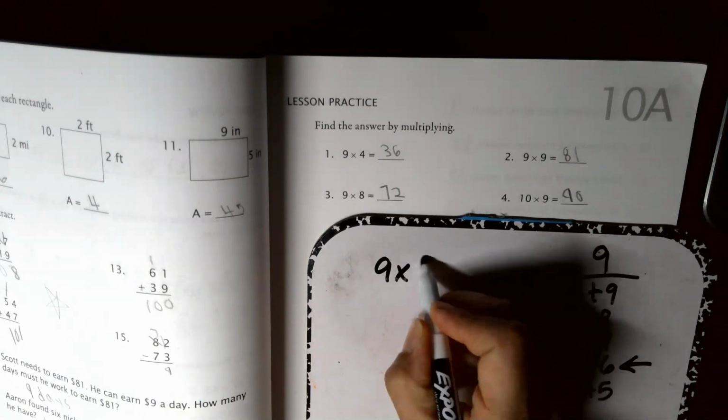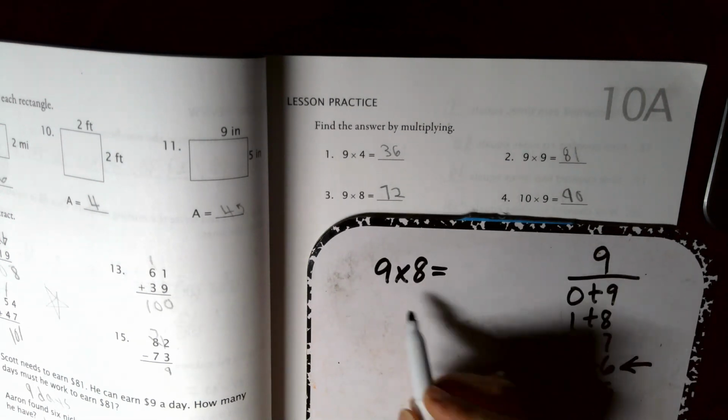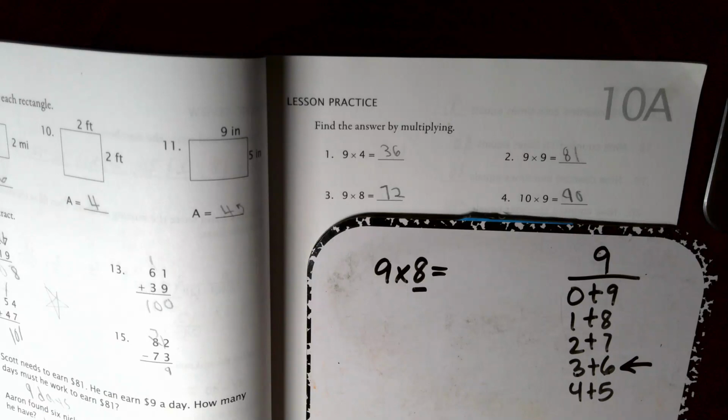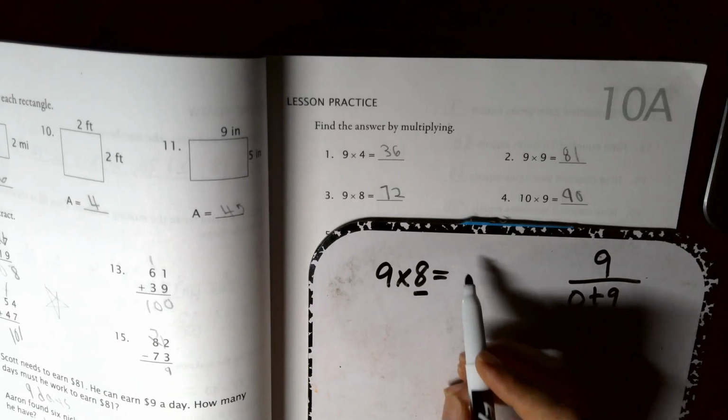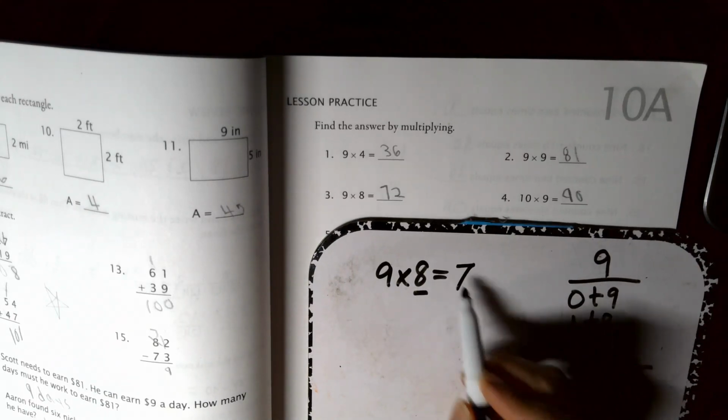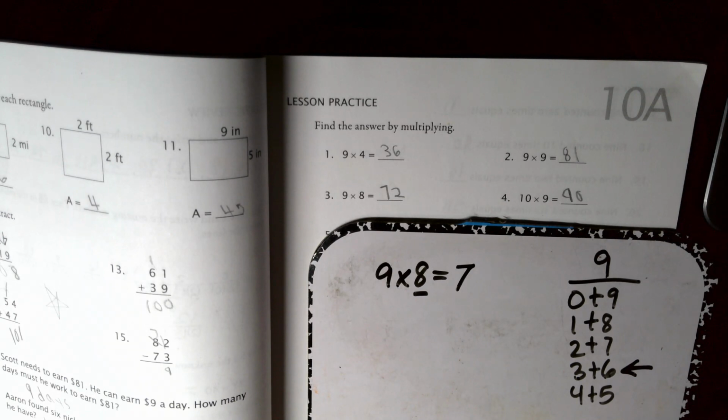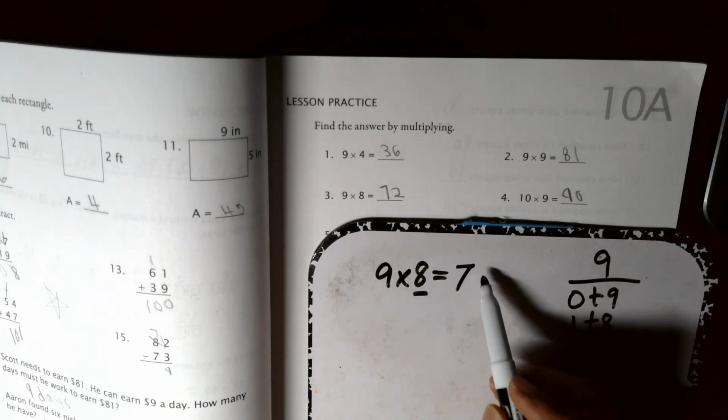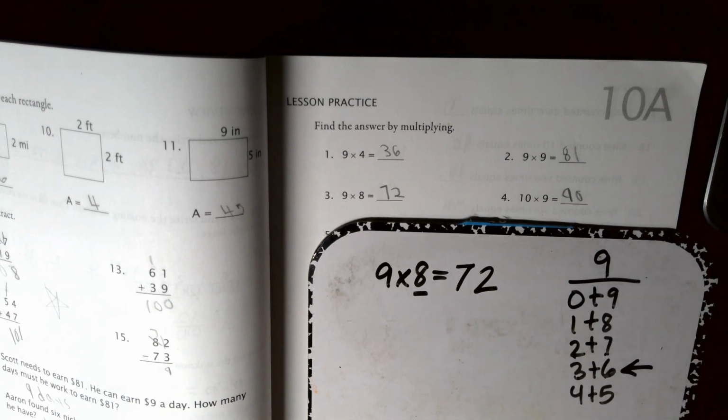Okay, same thing we'll do over here. We'll go to 9 times 8. We're multiplying 8 by 9, so we do the number 8 minus 1 is 7. And then 7 plus 2 is going to give us the 9. So it's 72. That's how you do all of your 9s, and you'll just never forget them.